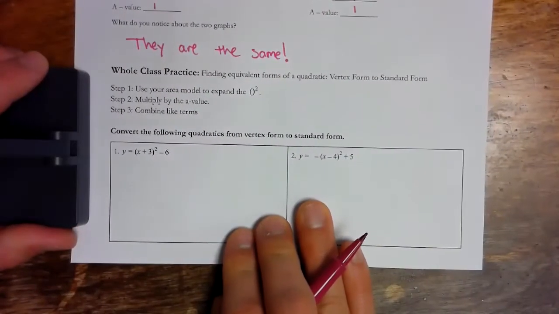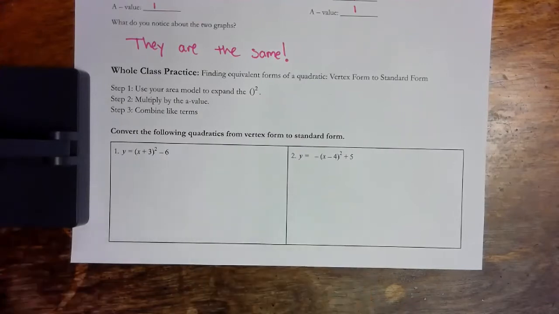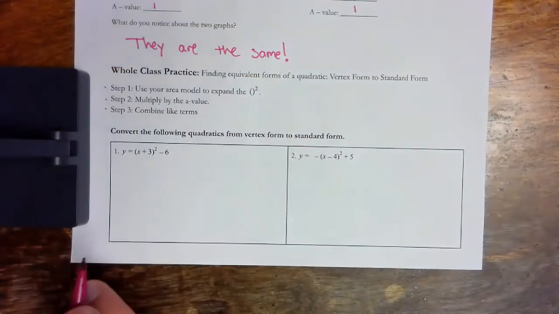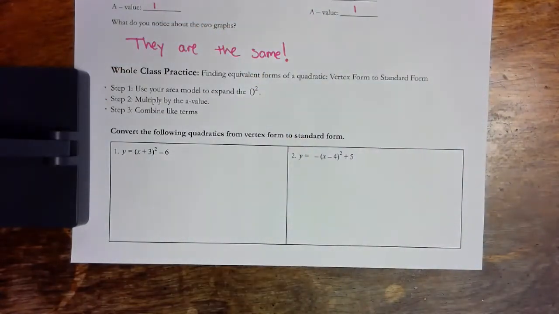All right, so we're going to do just two different things. We're first going to go from vertex form to standard form. Now, before we jump into that, here are the steps we're going to follow. So this is a good thing to refer back to.